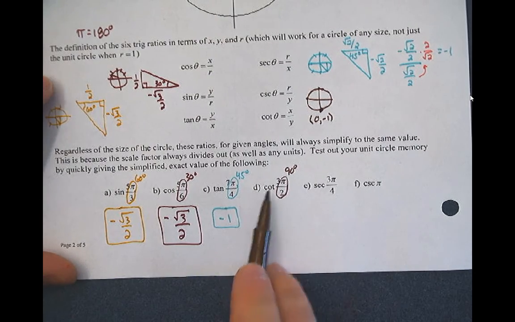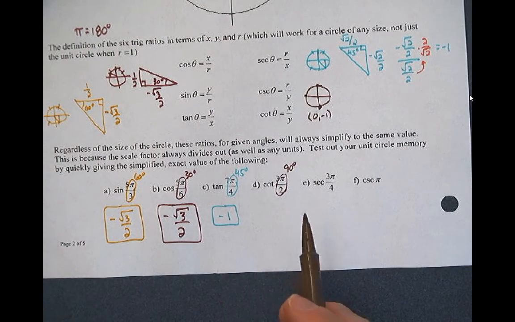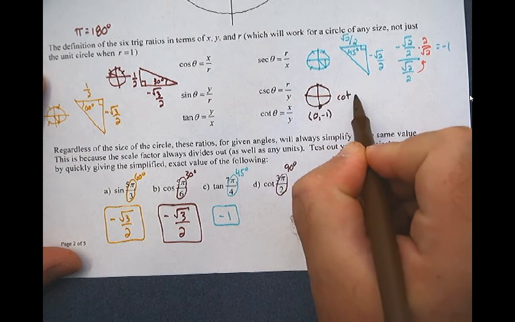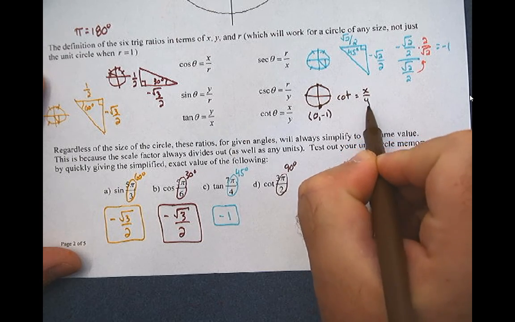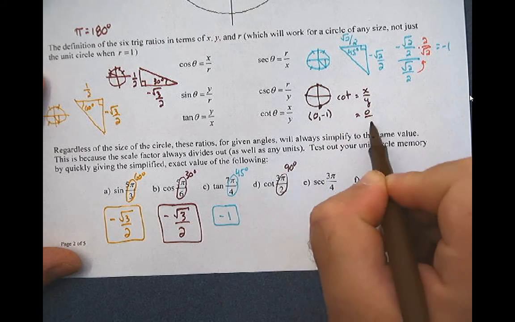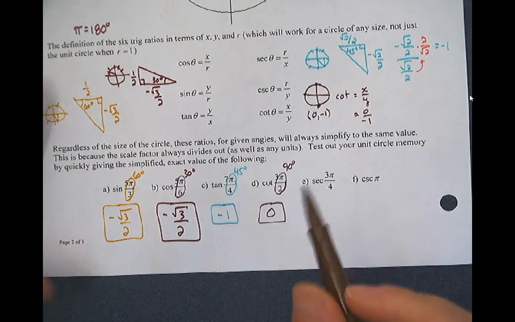Now, what do you know about cotangent? It's the reciprocal of tangent. Well, what do you know about tangent? Tangent is y over x. So cotangent must be x over y. So for us, that would be x is 0, y is negative 1. 0 divided by negative 1 is 0.